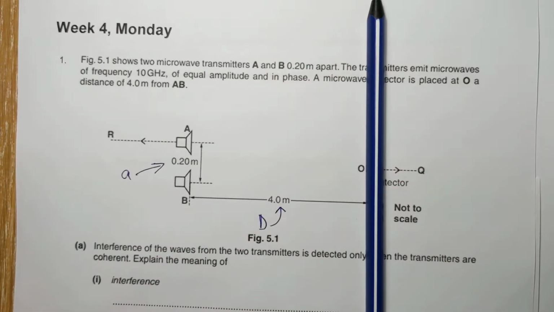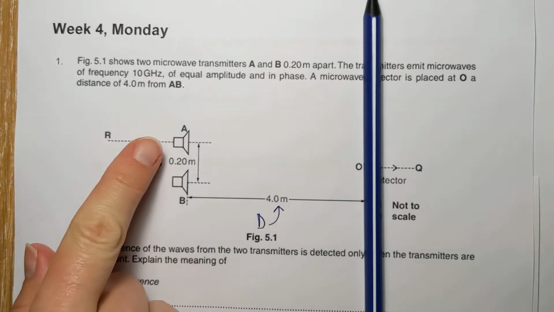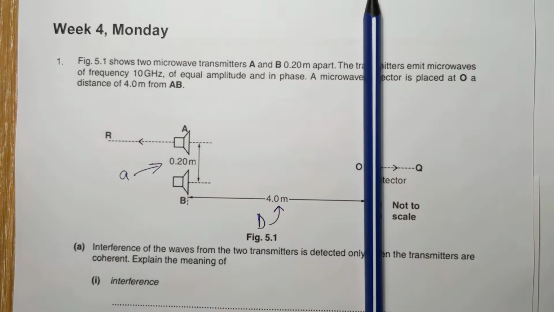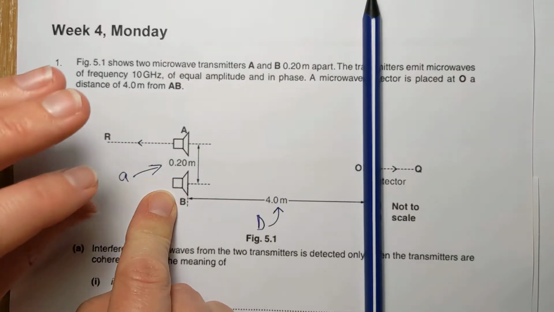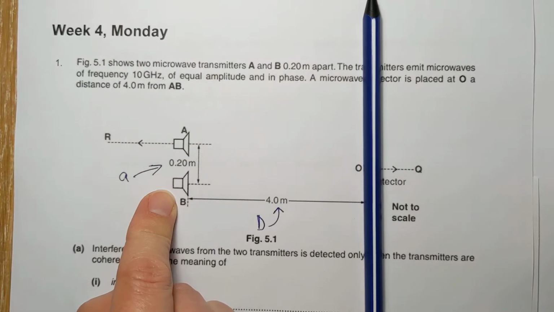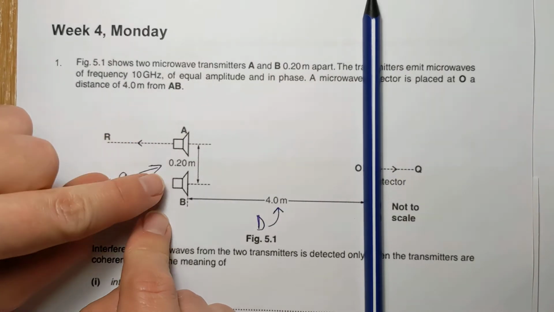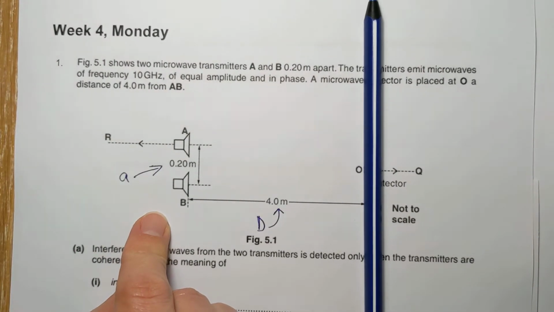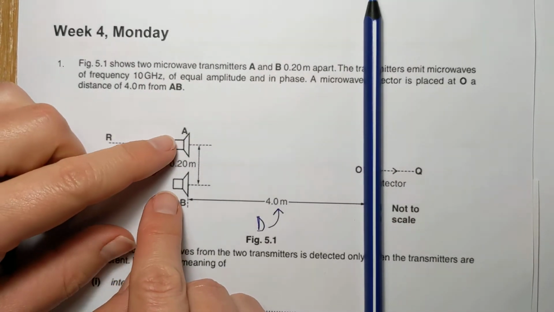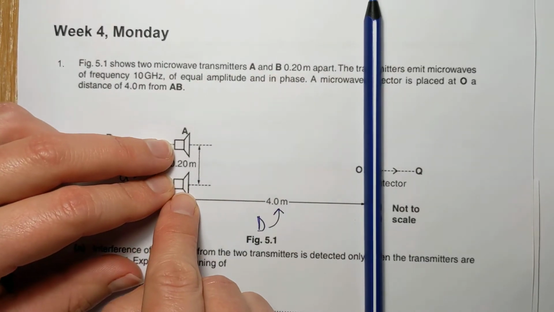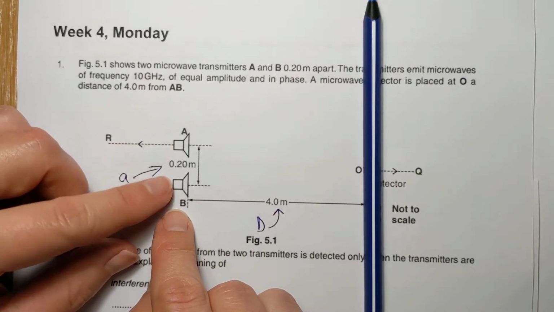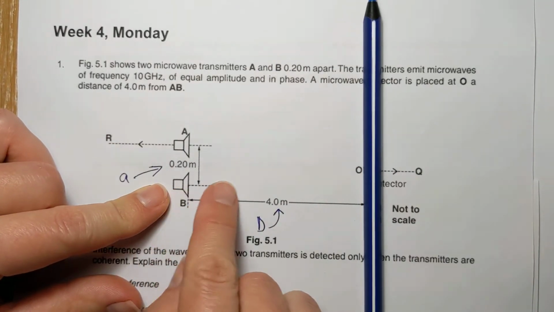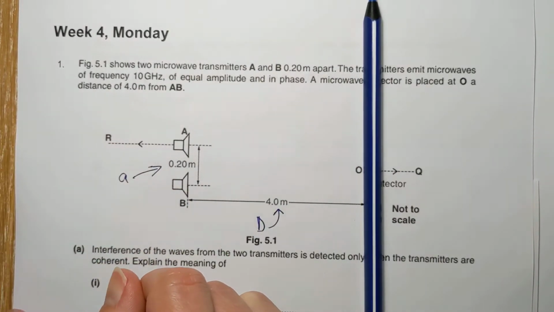And this is the point where we need to point out that microwave transmitters emit polarized light. Now these things, they have a base to them and a handle on top, so we can assume that both of these have been sensibly put on their bases, and that means that both of these are going to have the same polarization. So if you set this up normally in the lab, they're both going to be the same way up, and they're going to have the same polarization.